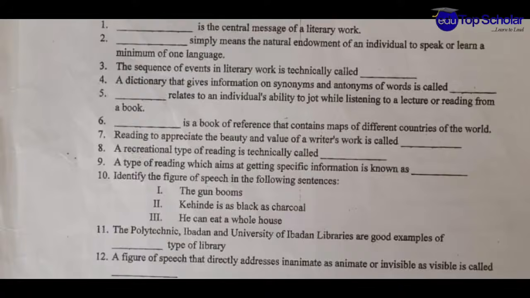So do you understand that? All right. Kehinde can eat a whole house. That is hyperbole. Now, the name of the figure of speech is hyperbole, but it means exaggeration. So exaggeration is not a figure of speech. That is the explanation of that figure of speech. The name of the figure of speech is hyperbole. Don't say hyperbole or exaggeration. When you say exaggeration, you are telling what the meaning of hyperbole is. So the answer to number 3 is hyperbole.